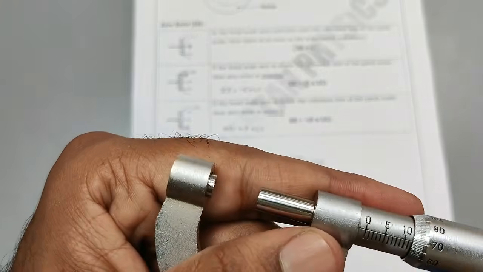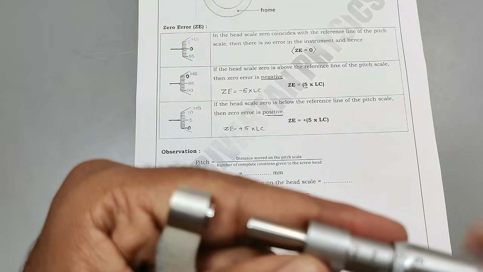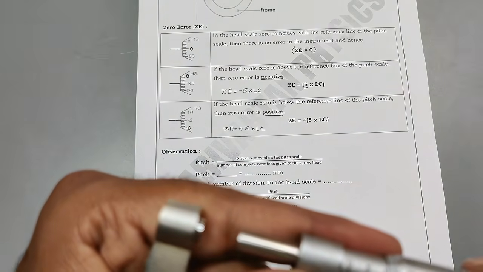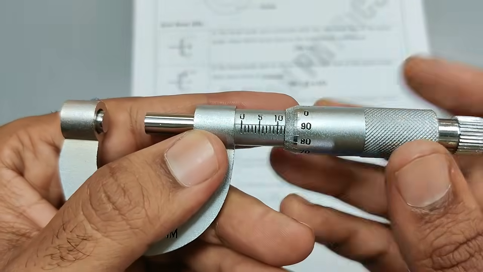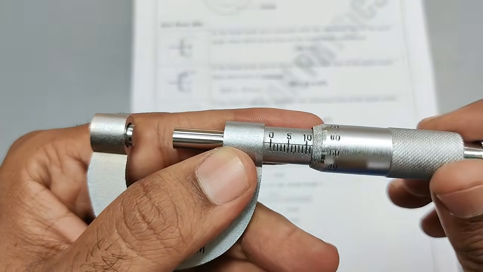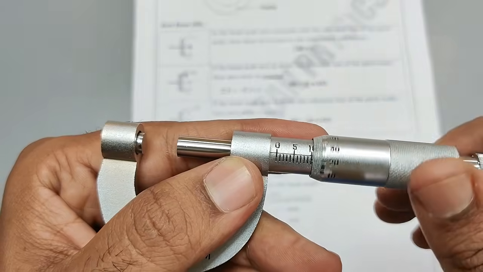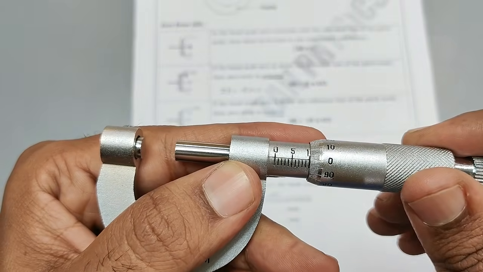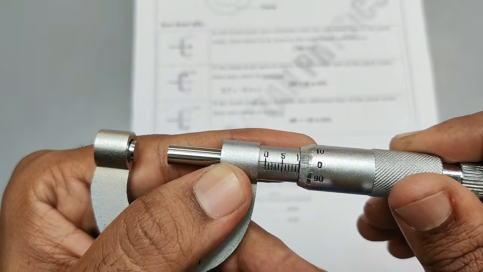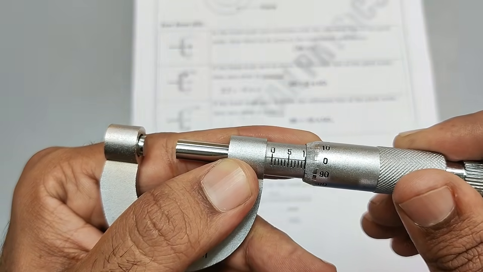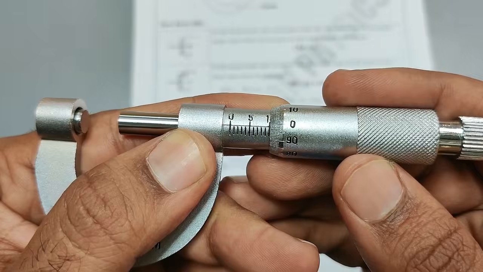Now look here, as we saw first, we will keep this at the 10th division. See, here it is 10, you can see it. Let me keep the head scale exactly on the 10th division. I will keep the head scale on that 10th line, the 10th division. So the 10th line is exactly on the edge of the head scale, right? You can observe it here.